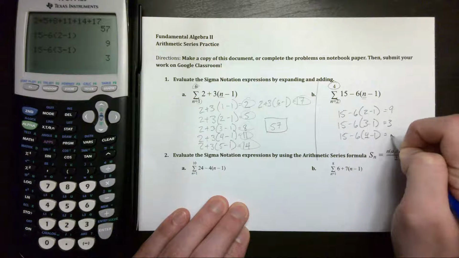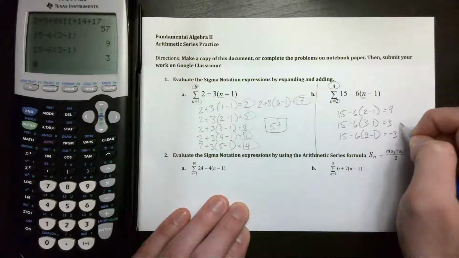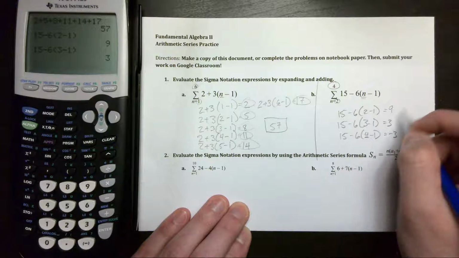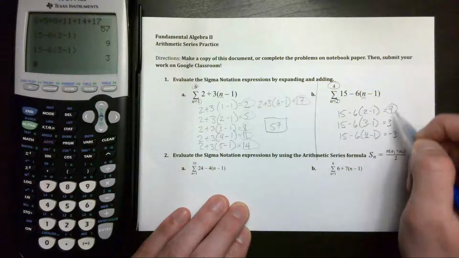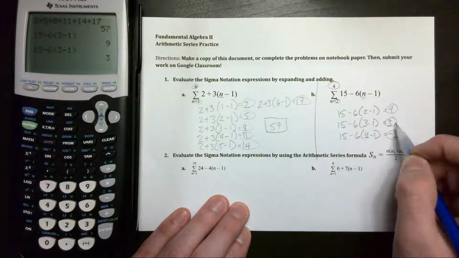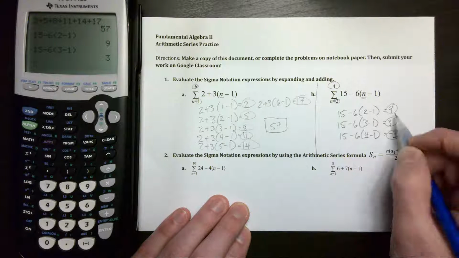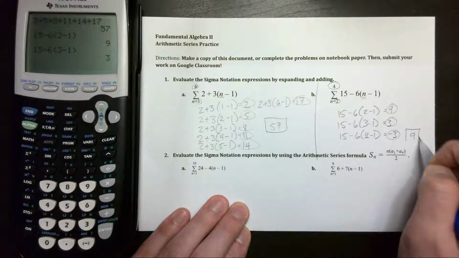And I notice the pattern is minus 6, so then I subtract 6. So what do I get when I add these 3 numbers together? Well, 3 plus negative 3 is 0, so then I just have 9. My answer is 9. Okay.